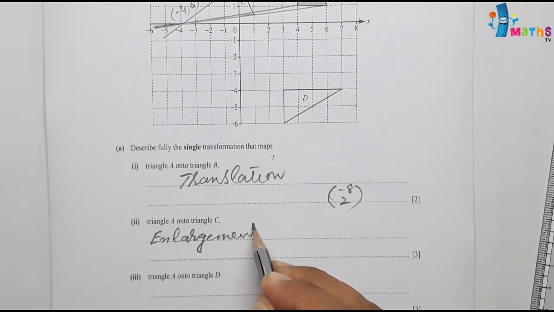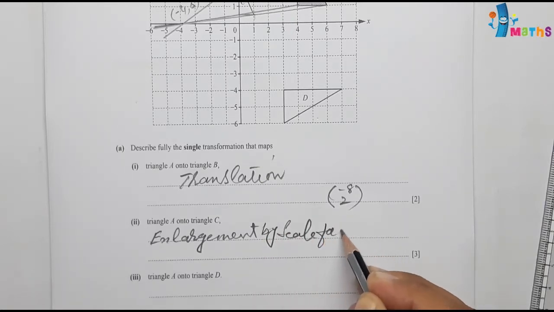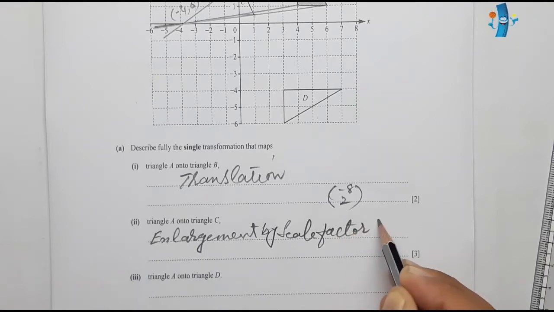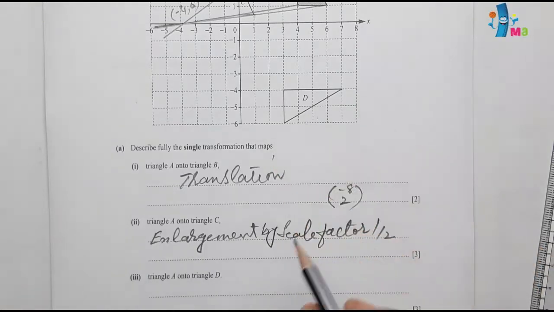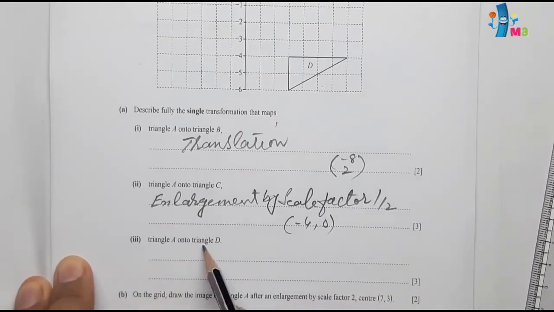Enlargement by scale factor 1 by 2, because it is reducing to half, and then with the center minus 4 and 0 we can give the coordinates of the center. And next part, triangle A onto triangle D.